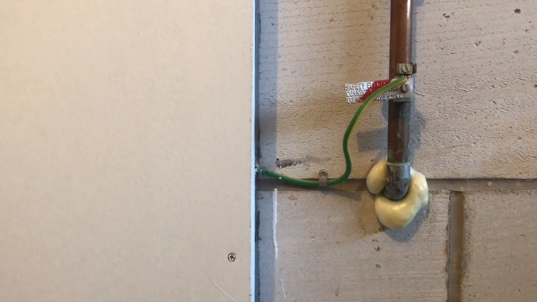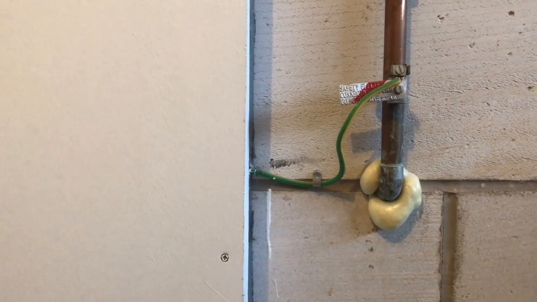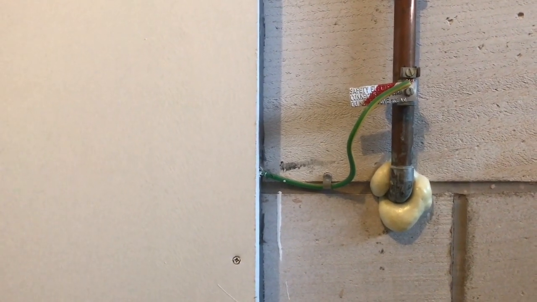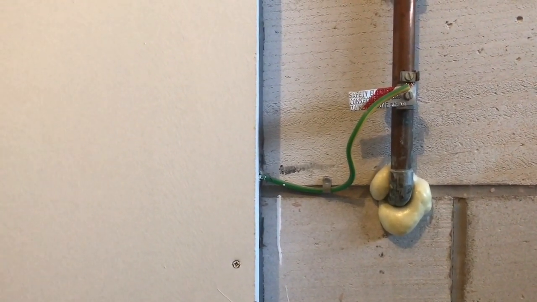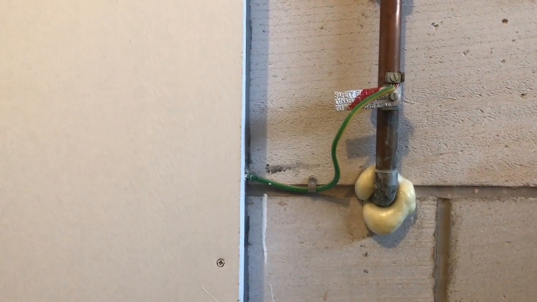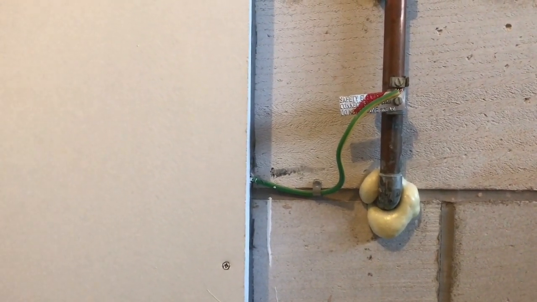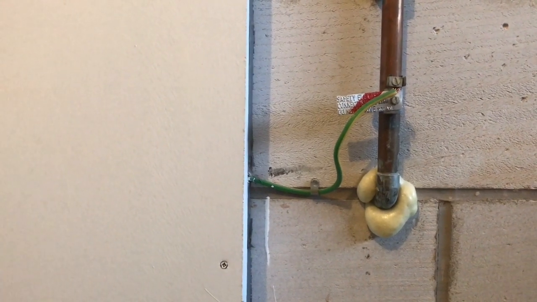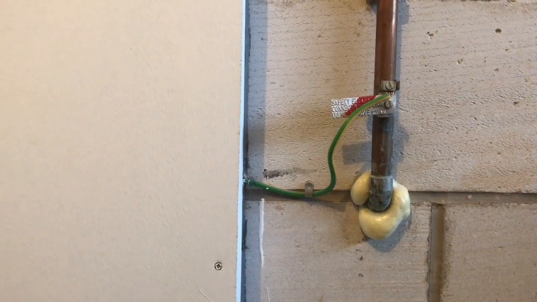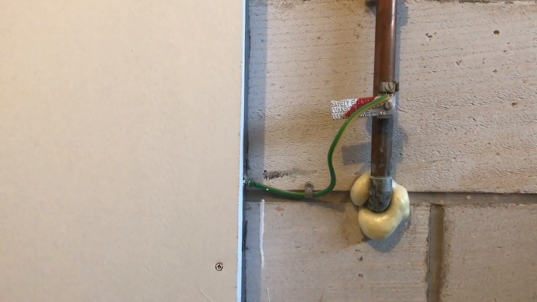It's bonded relatively close to where the pipe enters the building. Your next question is, what is the maximum distance at which this connection can be made from where the pipe enters the building? I'll give you a clue, you can find that information in your on-site guide.